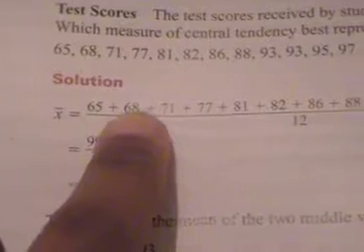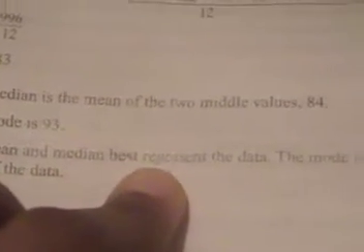Like right here, this is the mean, because here it is 65 plus 68 plus 71 plus 77 plus 70 plus 81 plus 82 plus 86 plus 88 plus 93 plus 93 plus 95 plus 96 divided by 12. That gives you 996 divided by 12, and it would be 83. And the median is the mean of the two middle numbers, the average, which is 84. The mode is 93. The mean and the median best represent the data.